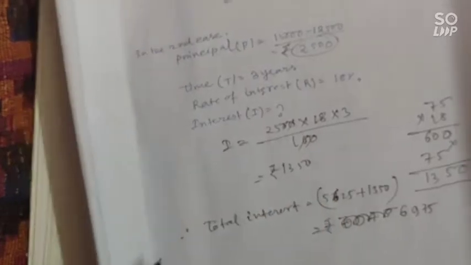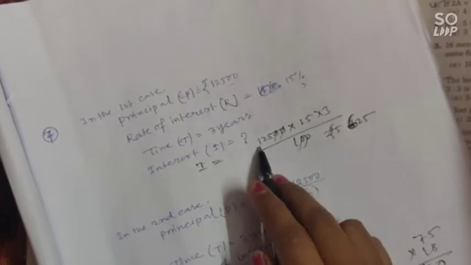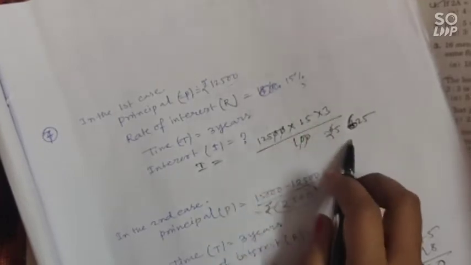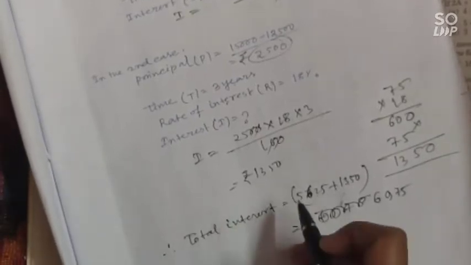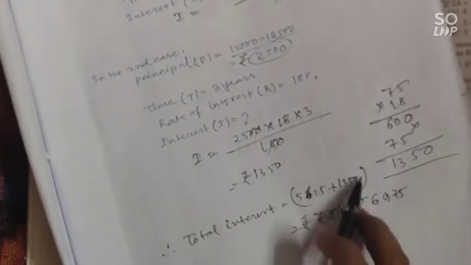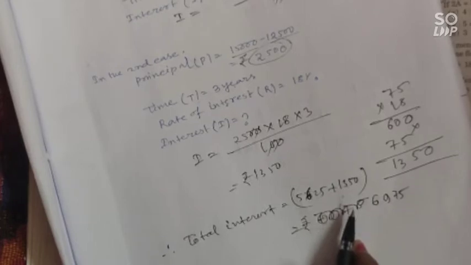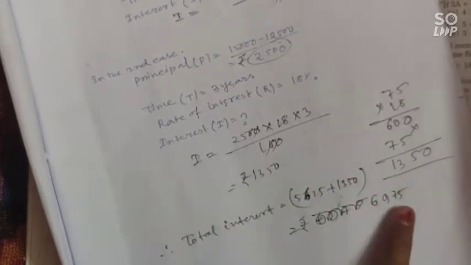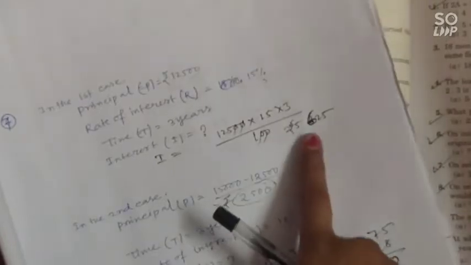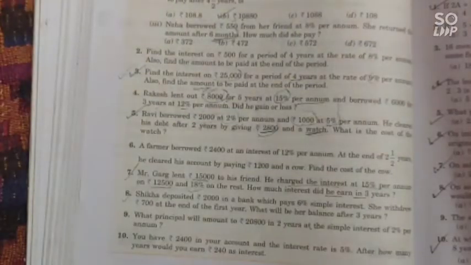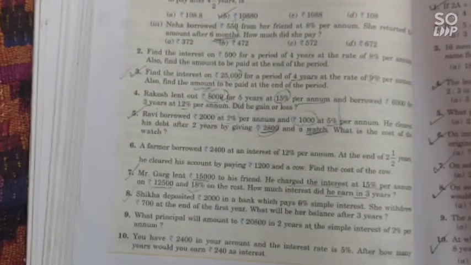Here will be a silly mistake. If you multiply these three values, 125, 15 and 3, you will get 5625. So if you add 5625 and 1350, then you will get 6975. So everyone correct these mistakes. Okay. Next, question number 8.